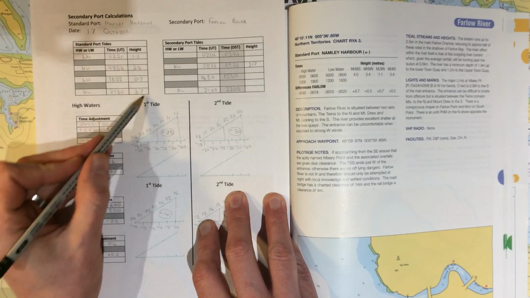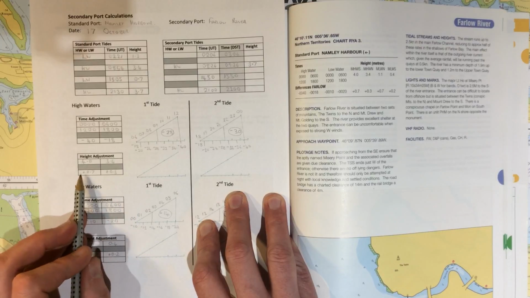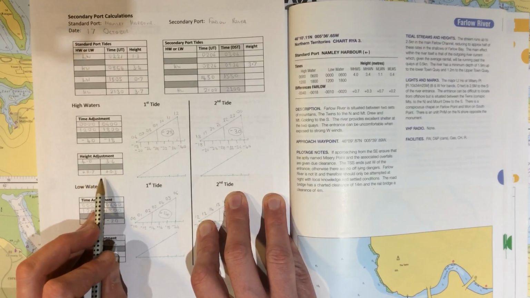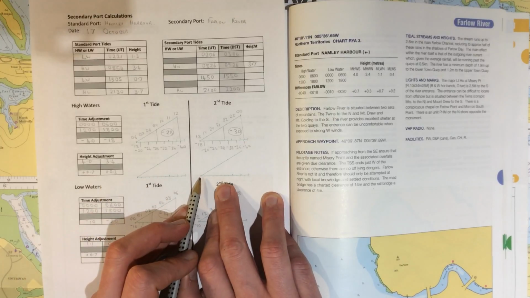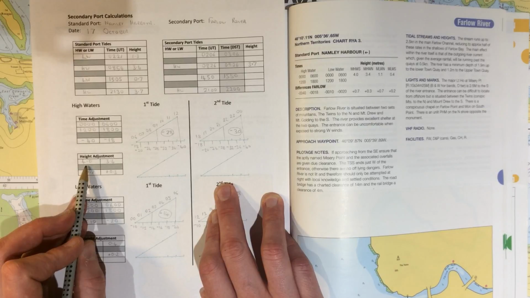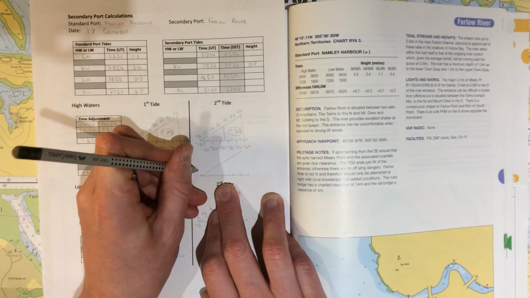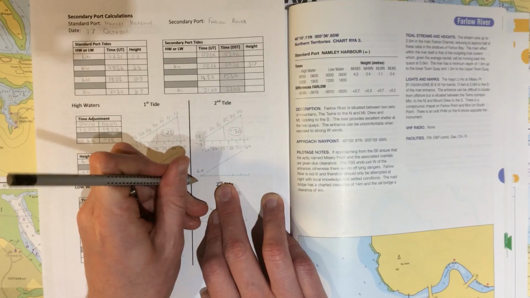Now here, 3.7 sort of falls somewhere in between these two. And if you wanted it roughly, you could sort of take a guess at that, but we want to be a bit more precise than that. So for this second tide, we'll use a triangle again. Now here we can see that for 4 meters, it would be add 0.7.